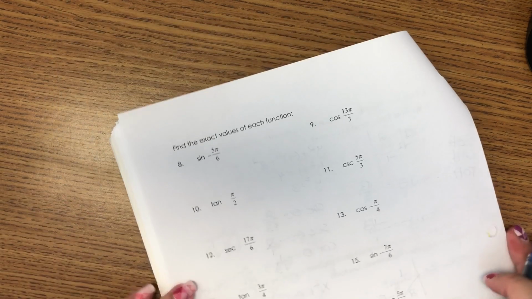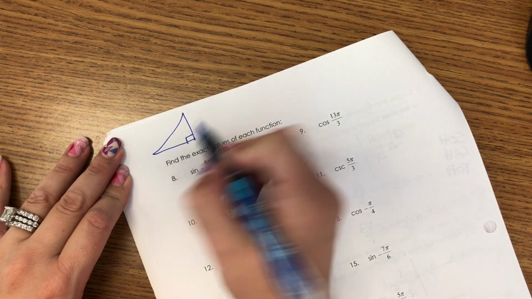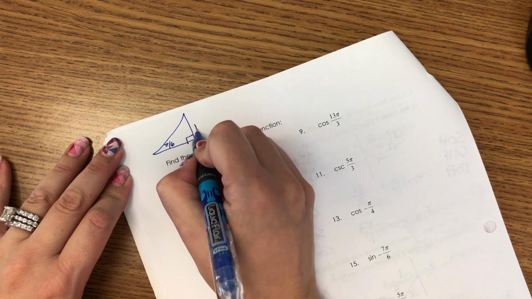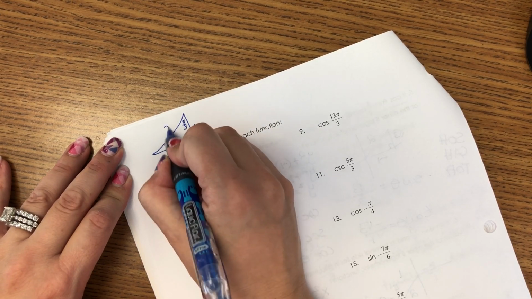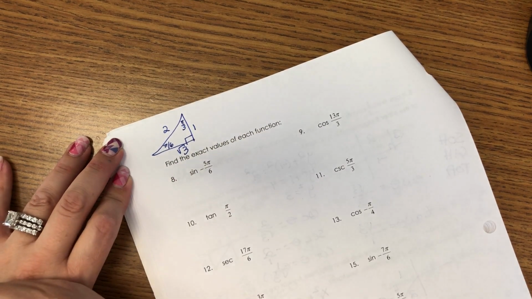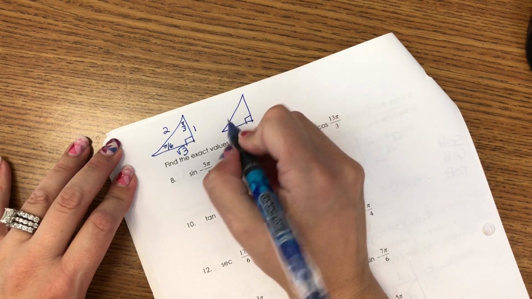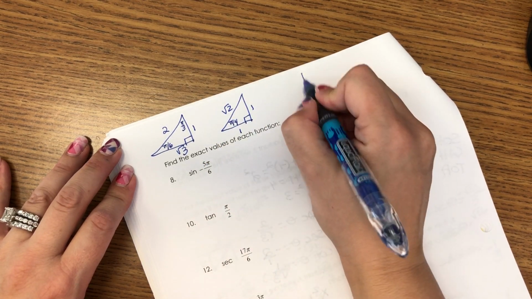Before I do my exact values, I want to draw all of my key information. So I'm going to draw my special right triangles at the top. We've got pi over 6 is 30 degrees. Pi over 3 is 60. So I've got my 1, 2, root 3 triangle. My 45, 45, 90 triangle.